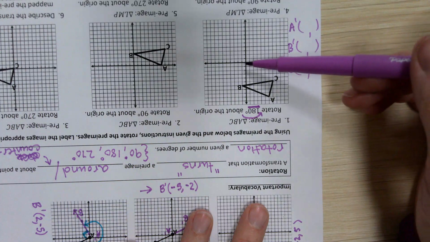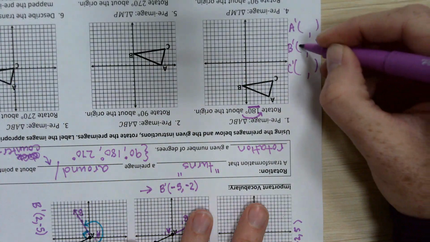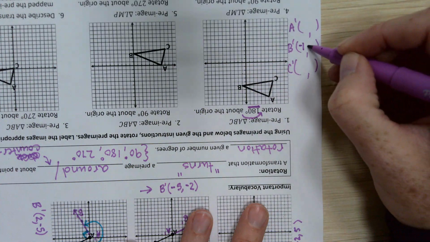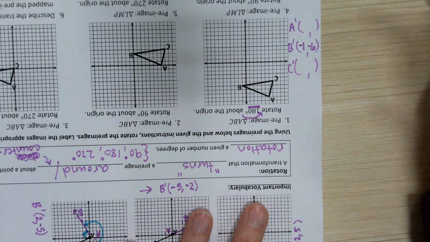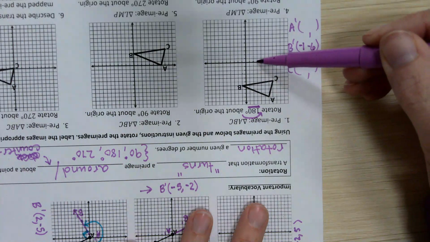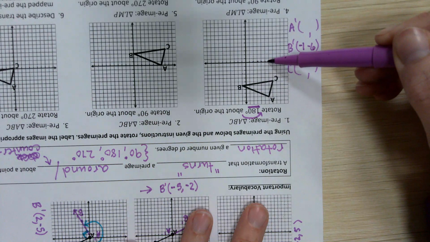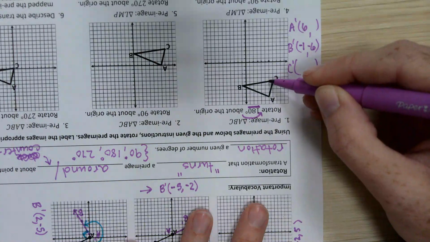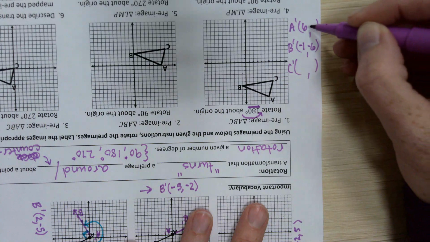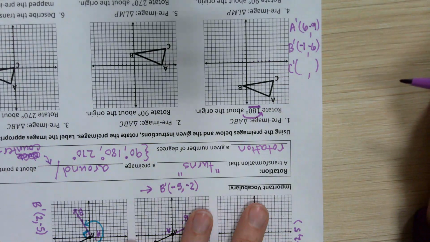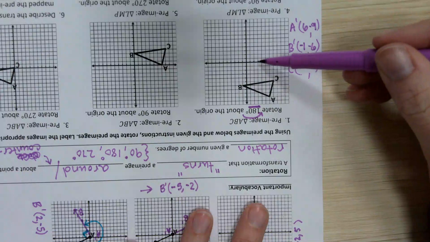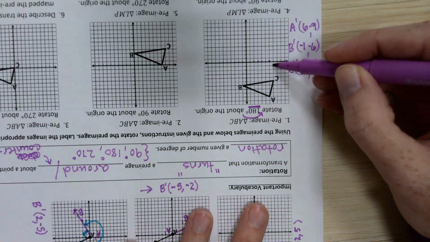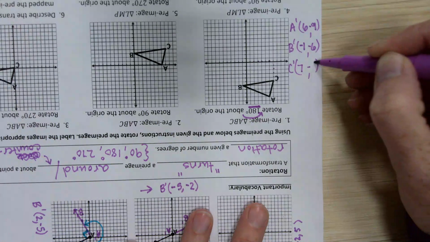I'm going to fill in B first, because that's 1 to the left, so -1 for X, and then 1, 2, 3, 4, 5, 6 down, so -6 for Y. A is 1, 2, 3, 4, 5, 6 to the right, so positive 6 for X, and then 1, 2, 3, 4, 5, 6, 7, 8, 9 down, -9 for Y. And then last but not least, C is going to be 7 to the right, +7 for X, and then 1, 2, 3, 4, 5 down for -5 Y.